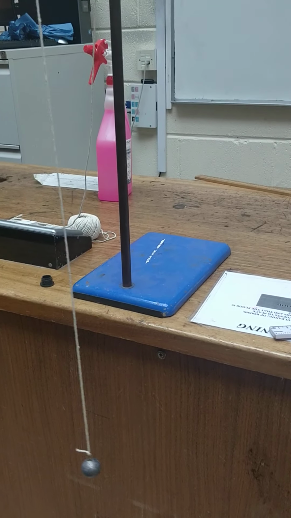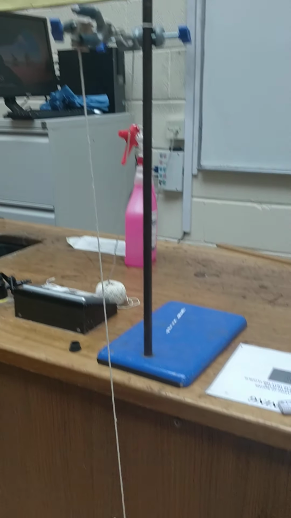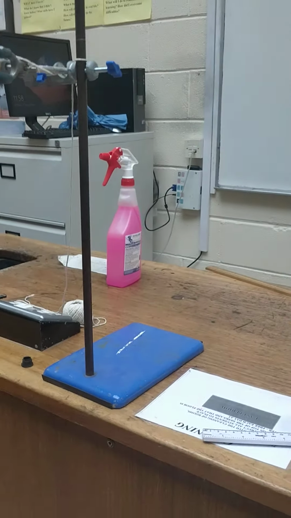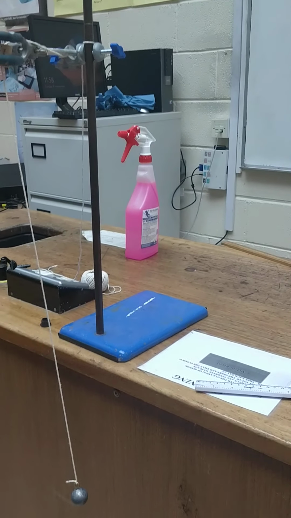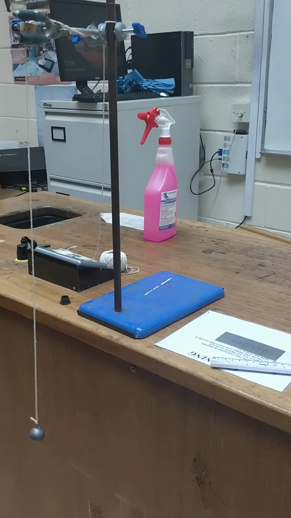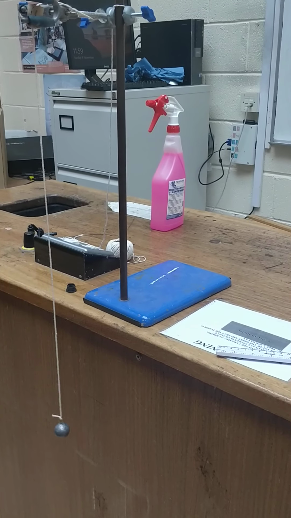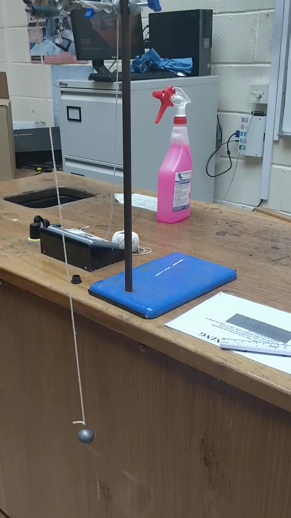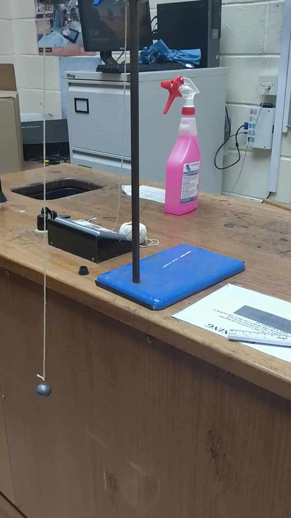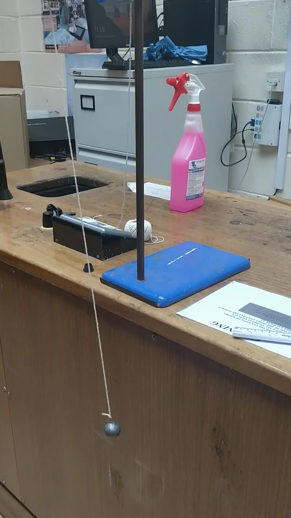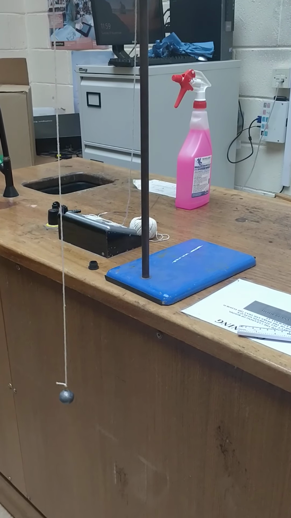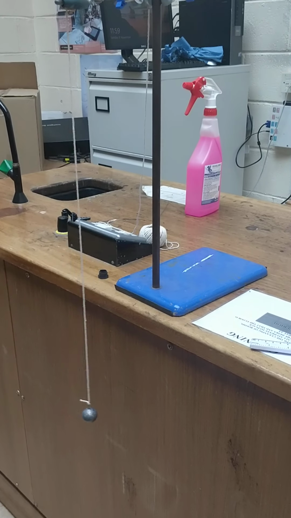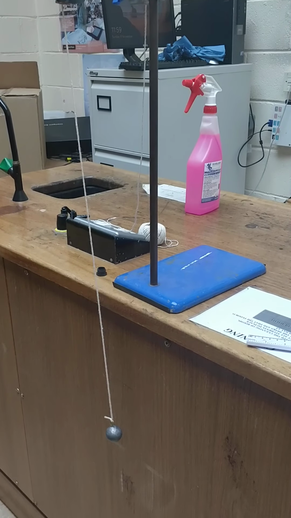Now we measure the time for, let's say, 20 oscillations for a certain length. Divide by 20 to get the time for one oscillation. Why bother? Why not just do it for one oscillation? The time for 20 oscillations will be a larger number, the time for one oscillation a smaller number. The larger your measurements, the smaller the percentage error. Remember, percentage error.